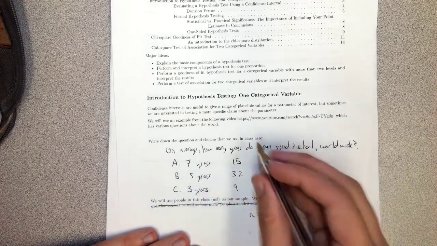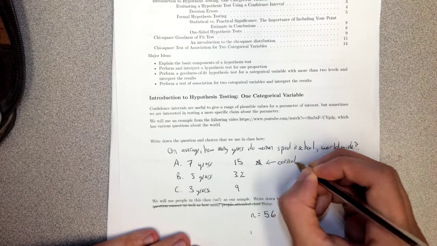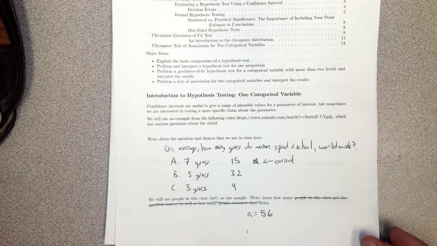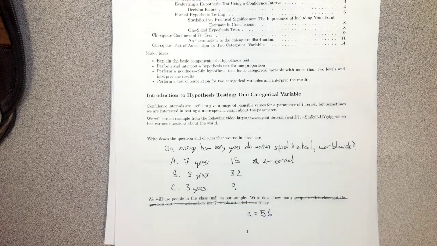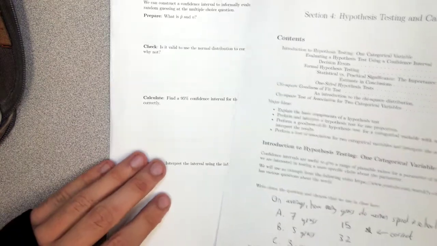The correct answer for this is actually A. Today, worldwide, women spend on average about the same amount of years in school as men do. So we see that 15 out of 56 people answered this question correctly in our class.